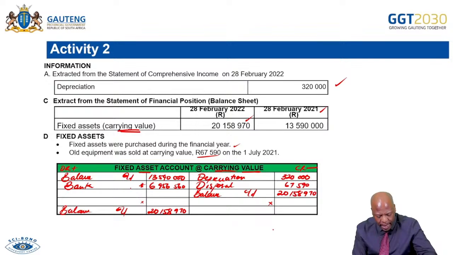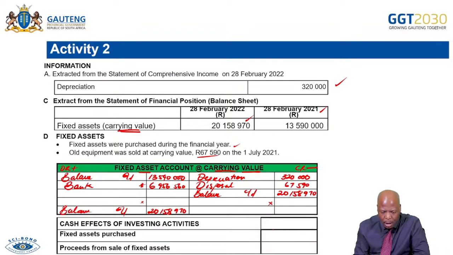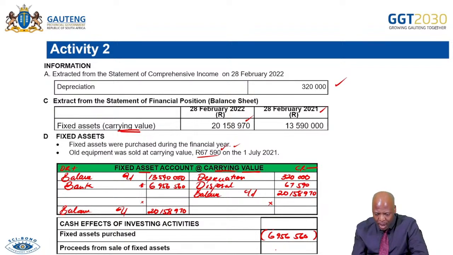So once we get our bank, then we're going to come here and say fixed assets purchased. It is a cash outflow. Once we purchase assets, it is a cash outflow, 6,956,560. But we also have sold an asset. And when we sell an asset, it's a cash inflow. So we have proceeds from sale of assets, which is going to be 67,590. Okay, that is how we would do that part over there.